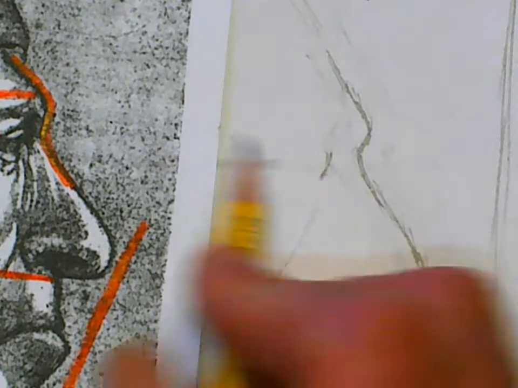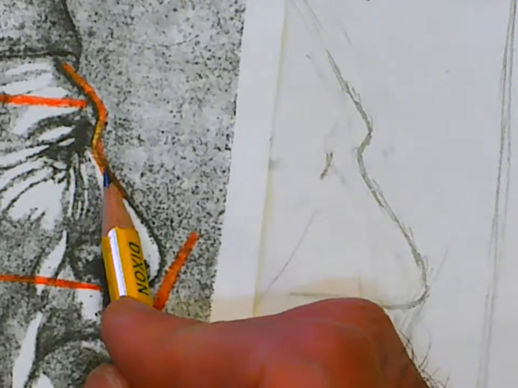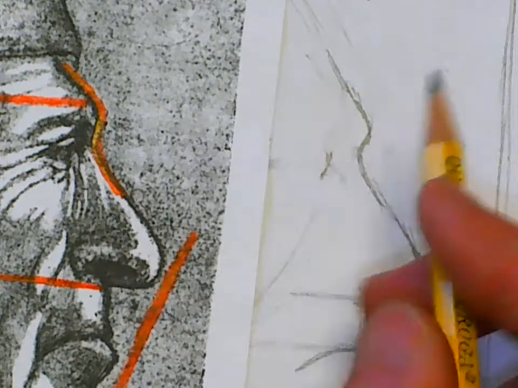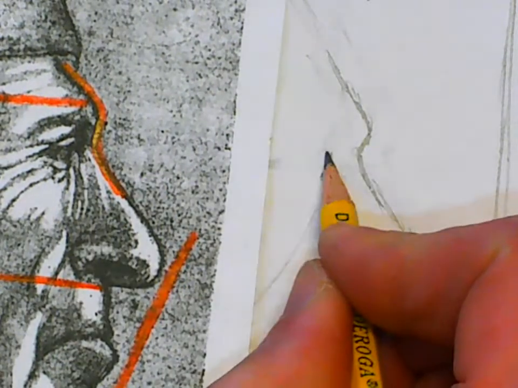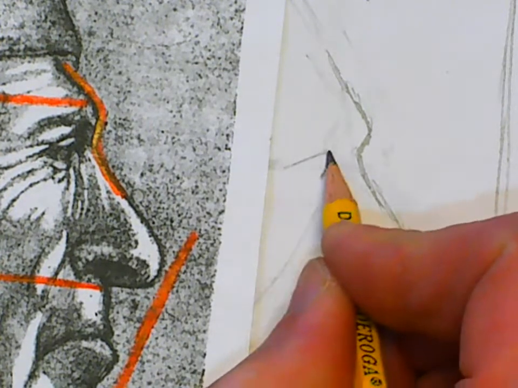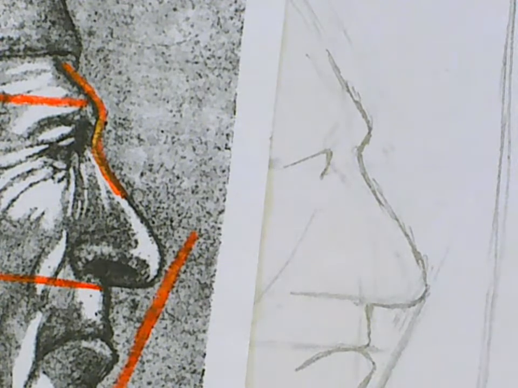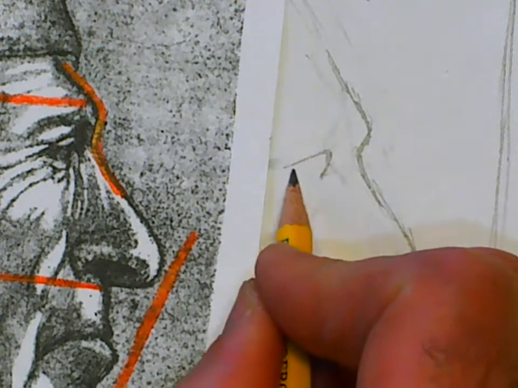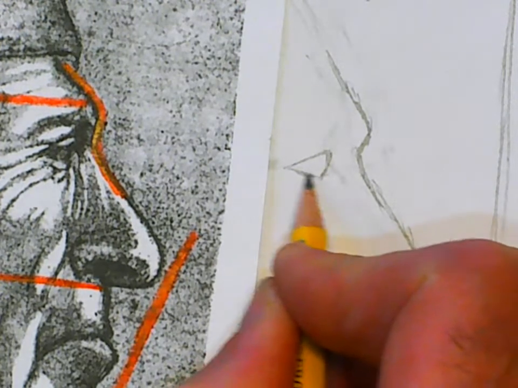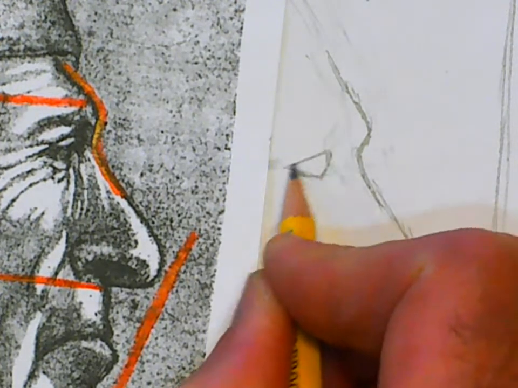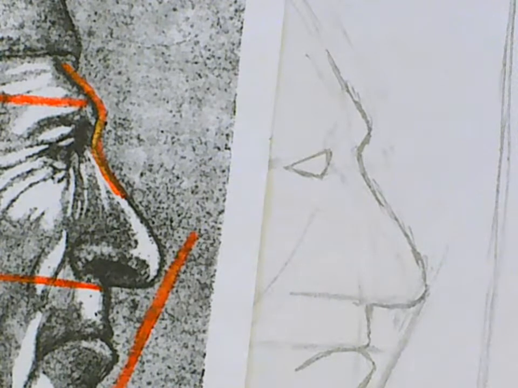The distance here looks pretty consistent with the distance here. And then you can draw in that upper eyelid like this. If you're just drawing along with me, I'm trying to go slow enough that you can just draw with me. And then the bottom part here is going to curve out like that. So it kind of looks like a pizza pie shape. It doesn't look like a front view eye at all.